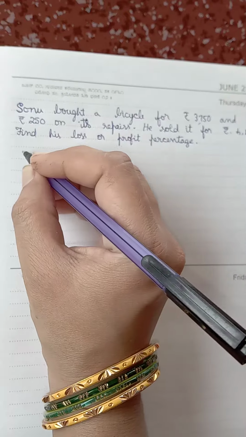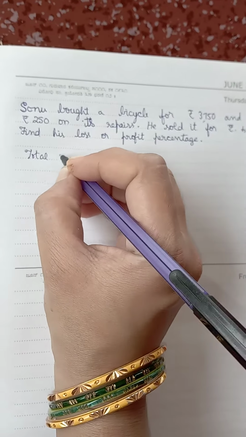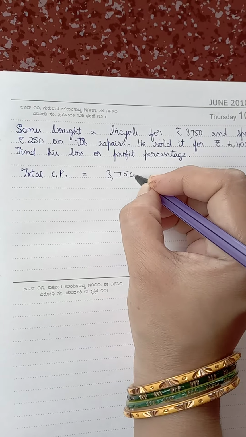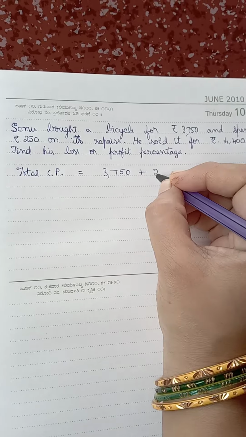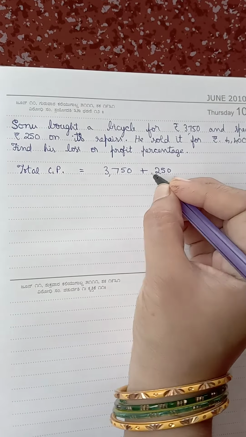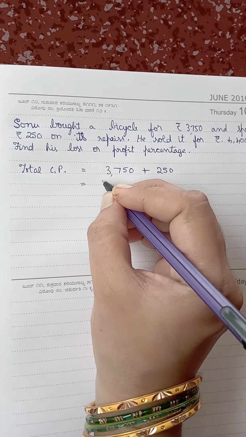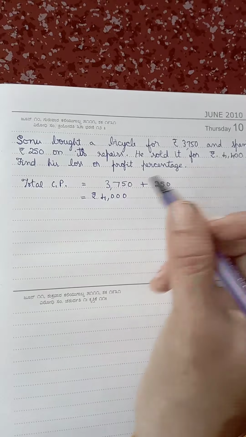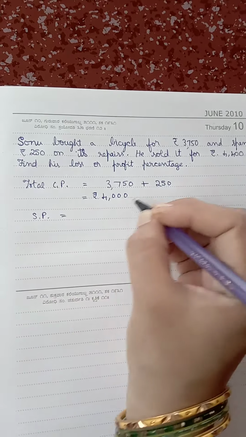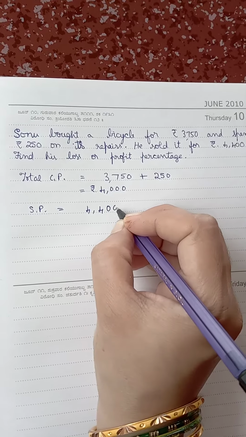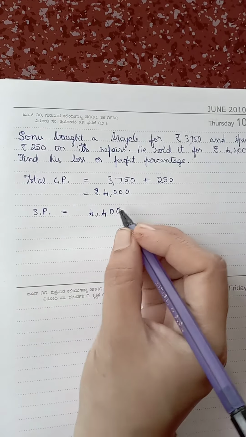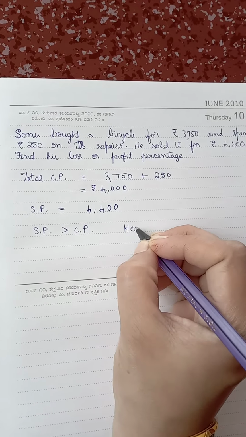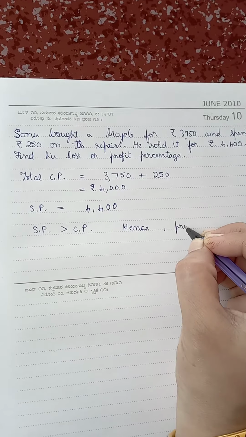So the total cost price for the bicycle will be the amount for which he bought the bicycle plus the amount he spent for repairs. So 3750 plus 250, it is 4000 rupees. And the selling price of the bicycle is 4400 rupees. Selling price is greater than cost price, hence he has gained profit.